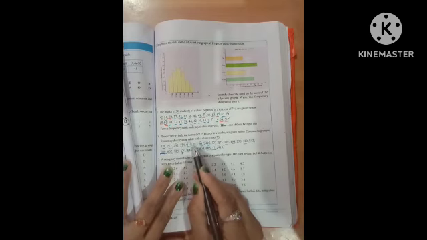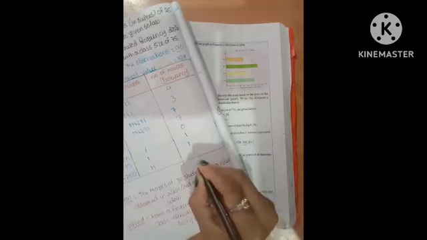How many houses are there in this class interval? 1. And next is 2. So 1, 2. This is 2 only. These are the numbers of houses, that is, the frequencies, over the total frequency.